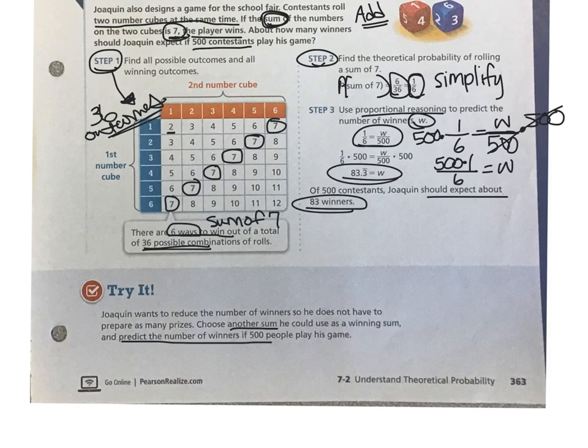So for example, if I don't want as many winners, I could say that in order to win the game, Joaquin would need to determine that the sum of, let's say, 4 is the winning sum. If that's the case, then the sum of 4 only appears 3 times in my chart. That still is out of 36 possible sums in the chart, which means the probability in a simplified fraction would be 1 out of 12.